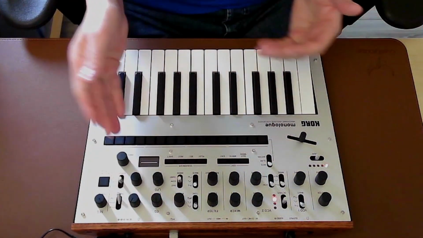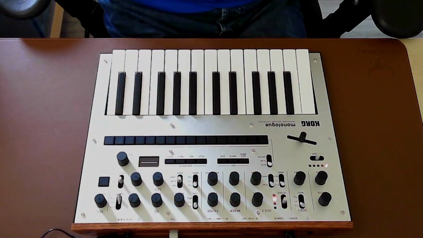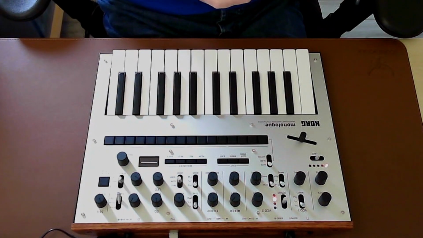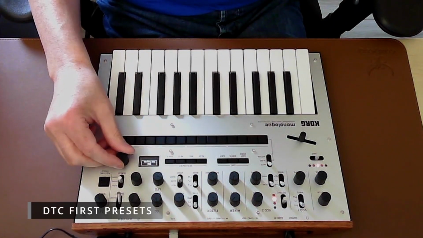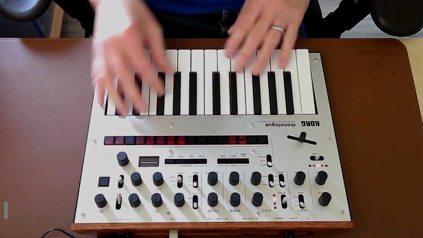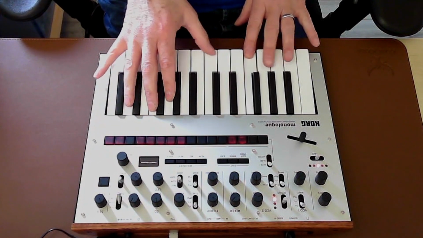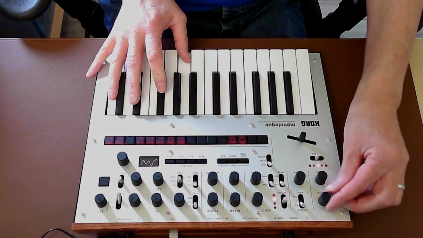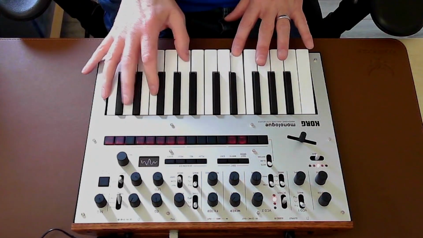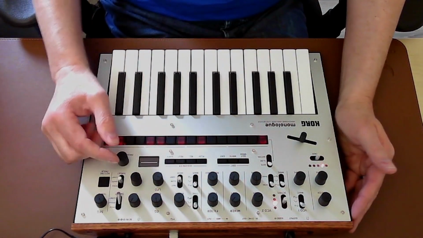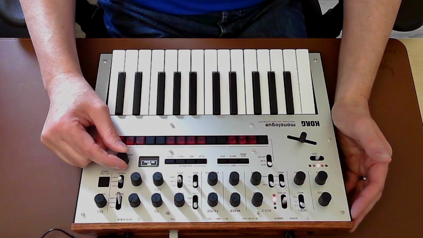So that is one of the reasons I got it, because I'm going to hook this up with the TRAS and get that going, so I can just have sequences playing. So I'll give you a quick demo. These are some presets that I've done. I've only done 4, and I've done a few sequences as well.